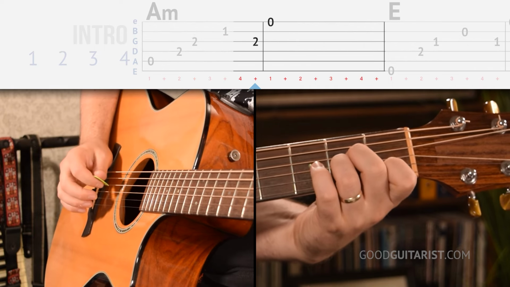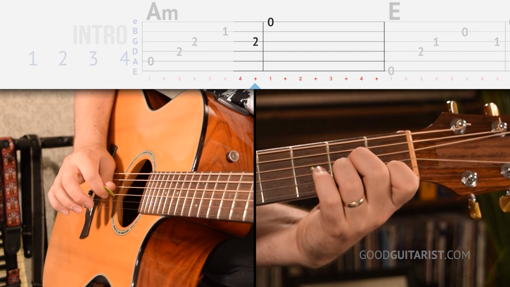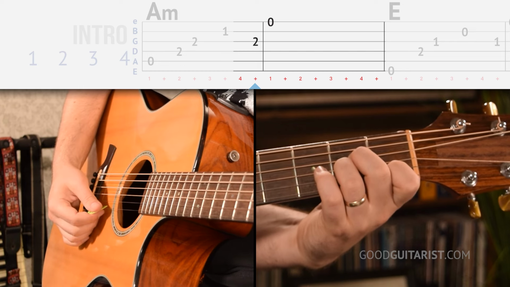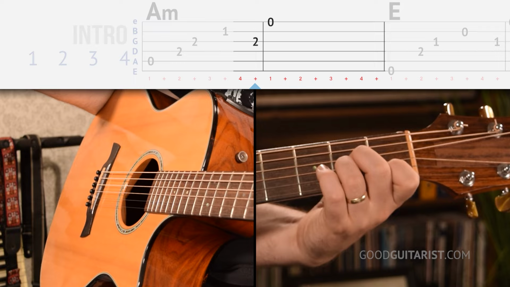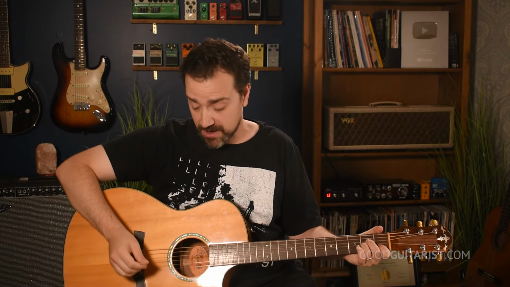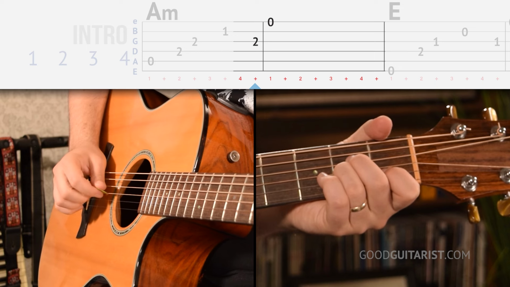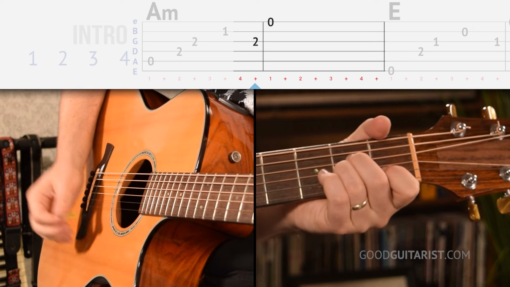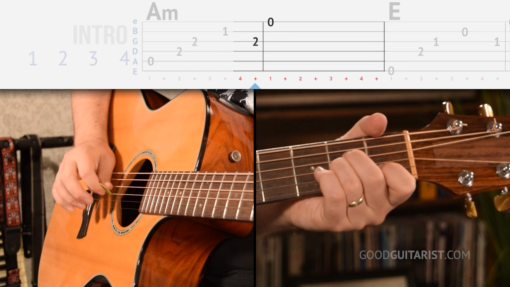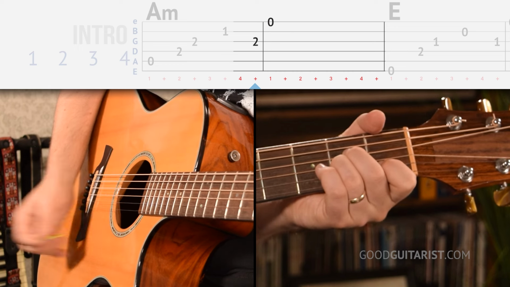And then on the and after 4, we pluck our G string. And then on beat 1, right after it, we hit the high E. So there's a bit of a jump. We're doing a string skip right there. We're going 3 and 4 and 1. So we're hitting this on the and after 4, and then we're jumping straight to the high E.